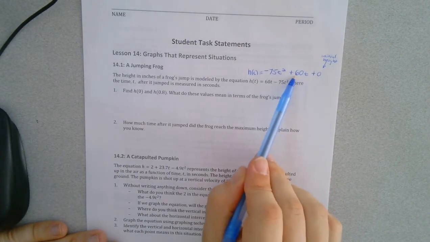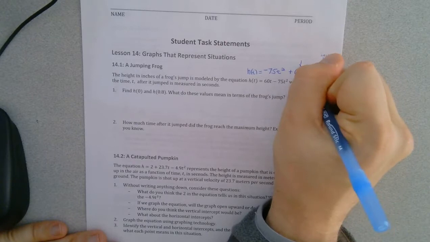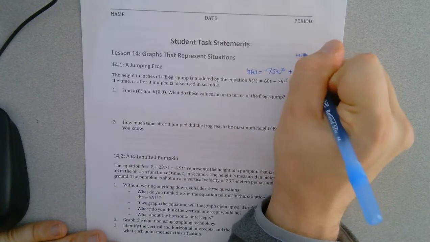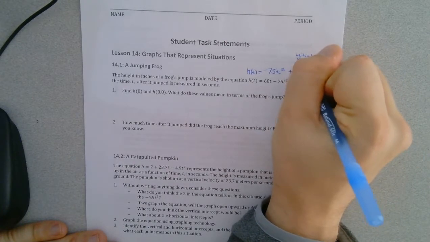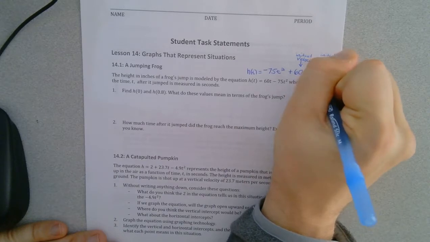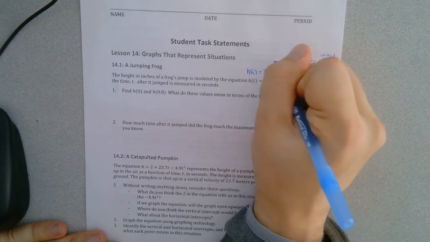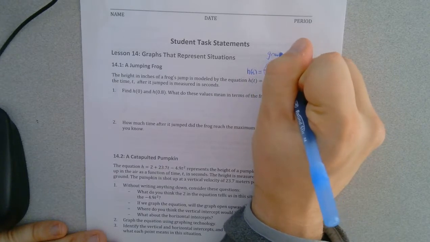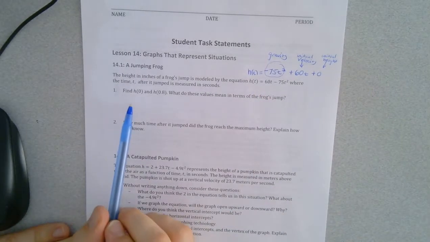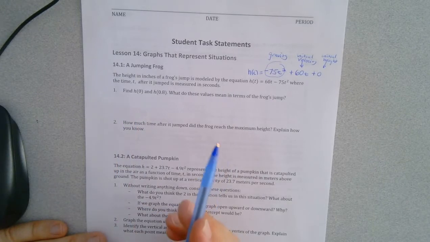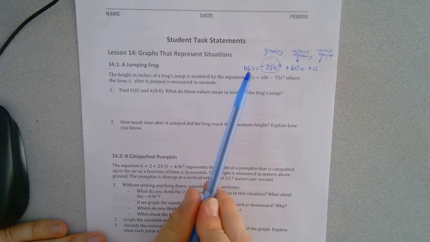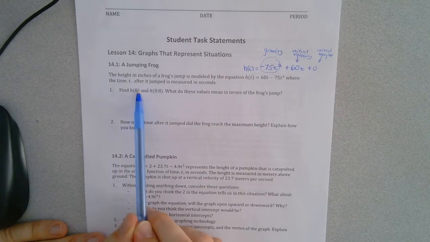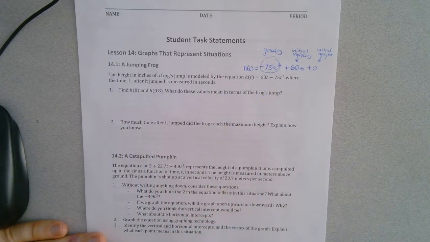And then this 60t, this 60 would be our initial velocity. And then this negative 75t squared must be the effects of gravity. So if we're finding h of 0, that's saying if the input is our time, at time 0, we're going to see what the height is.